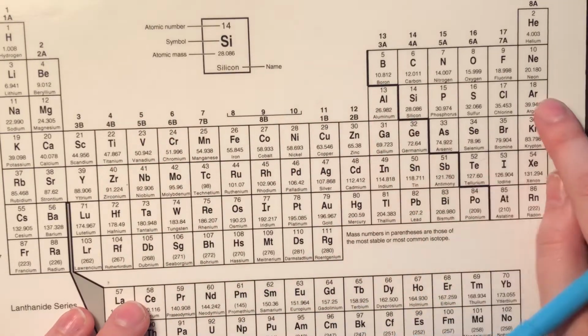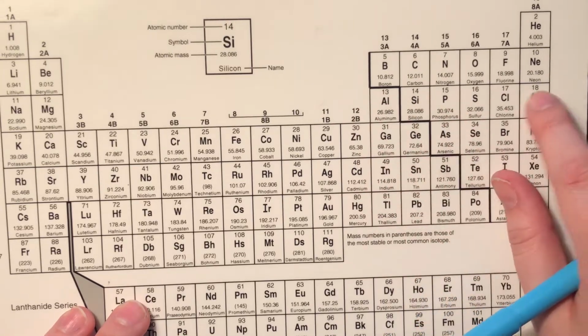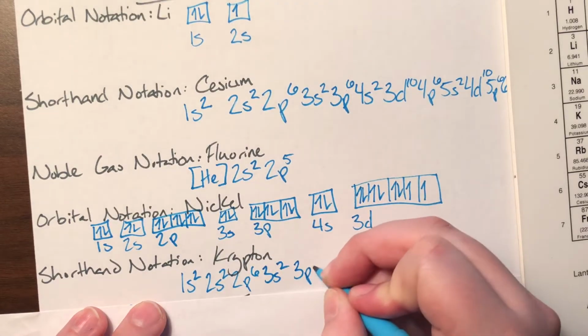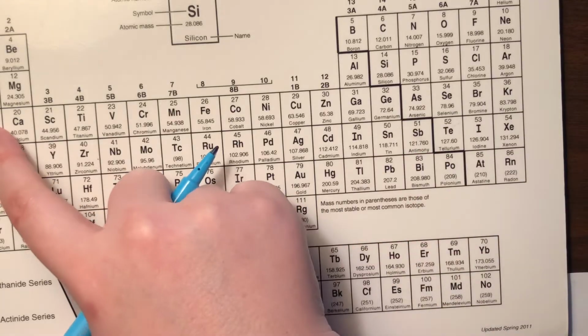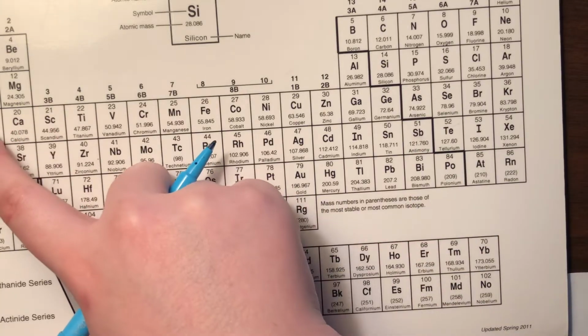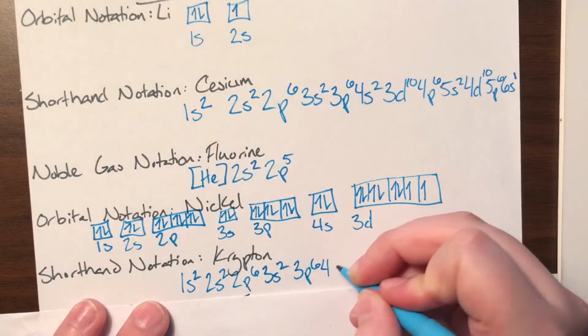Continuing on, my 13th through my 18th electrons are going to live in the 3p block. I'm going to have a full 3p block, which means that I will have 3p6. And I will continue with my 19th and 20th electrons, which are going to live in that 4s block. My 4s block is going to be full.